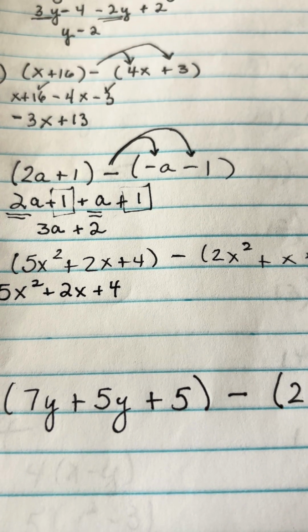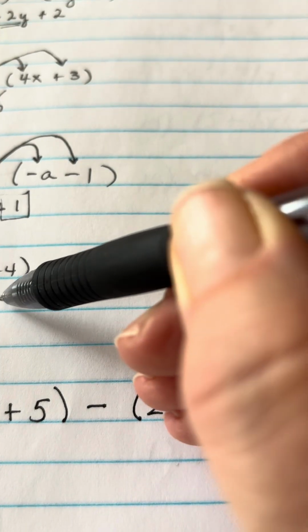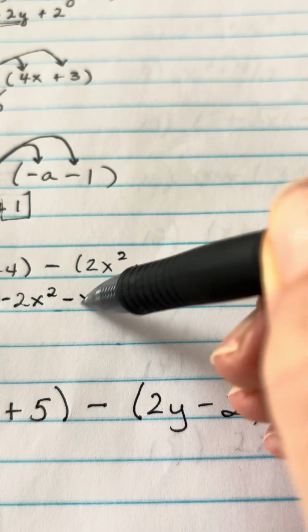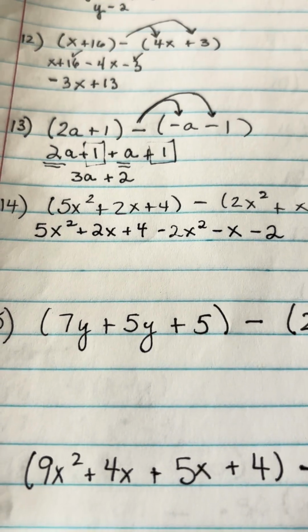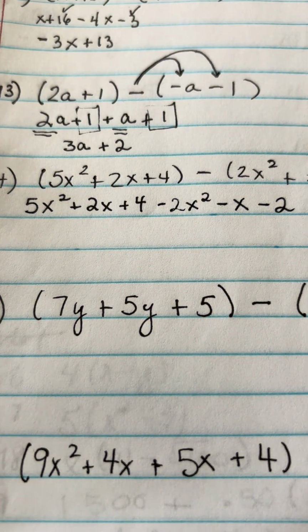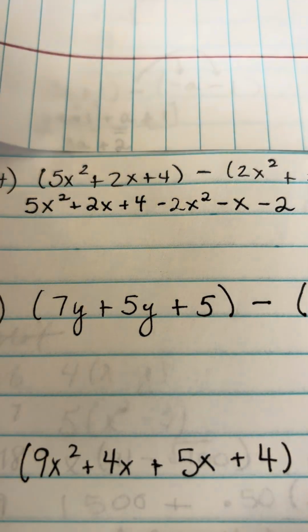And then I'm going to change the signs of all the inside. And now it's time to collect like terms. So collecting like terms, I'm going to put this here, it's a lot to look at.